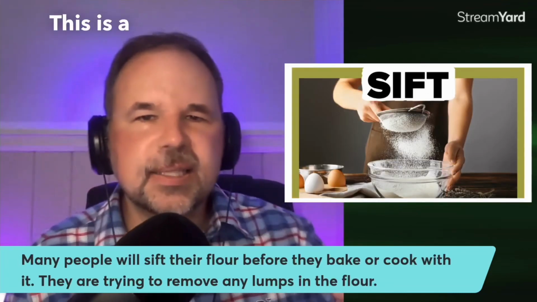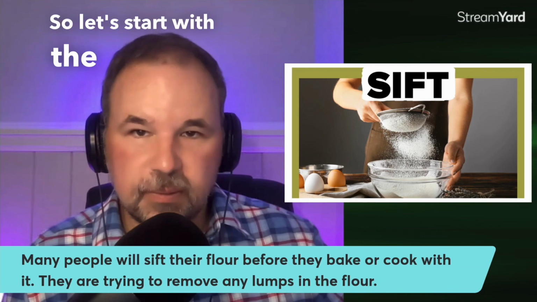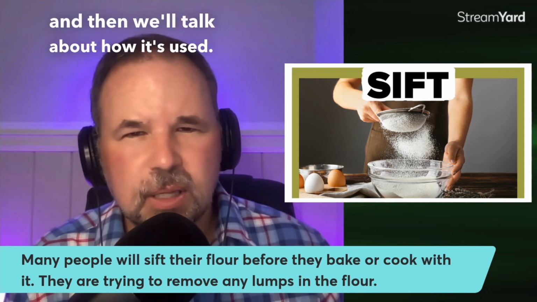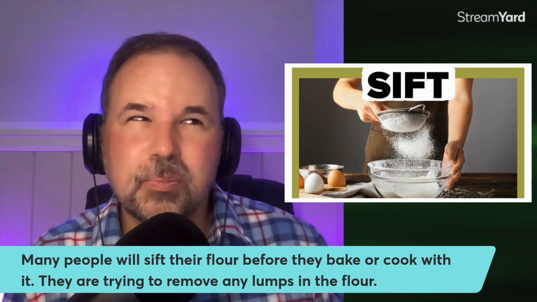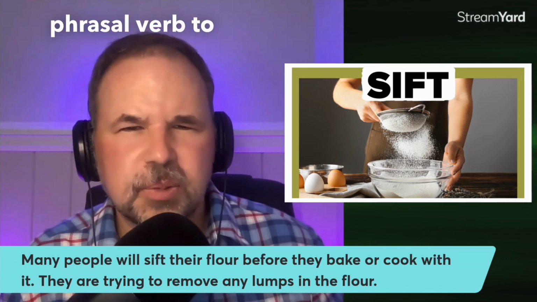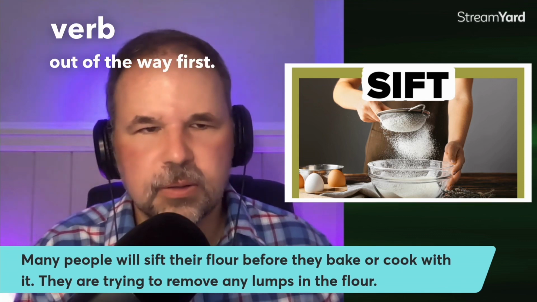This is a difficult phrasal verb, I think. So let's start with the verb, and then we'll talk about how it's used. And it's actually not used with cooking as much, but it's a good phrasal verb to know. So let's get the verb out of the way first.